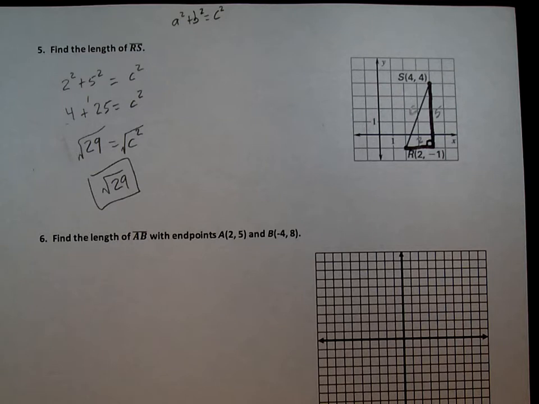I would also say, though, be careful. If you get like square root of 25, don't leave that as square root of 25. The square root of 25 is equal to 5. You should simplify it then. But this one doesn't simplify. It's just square root of 29.